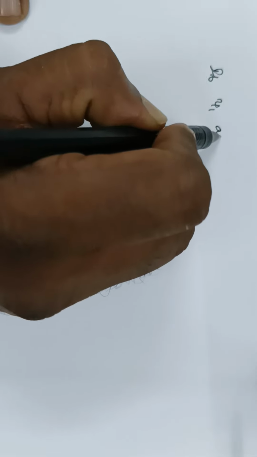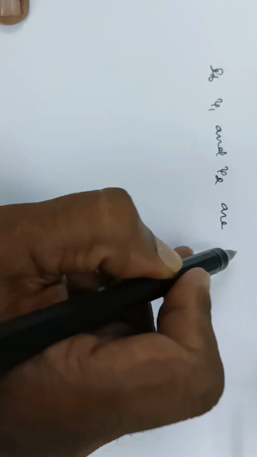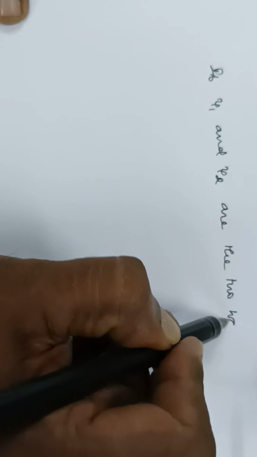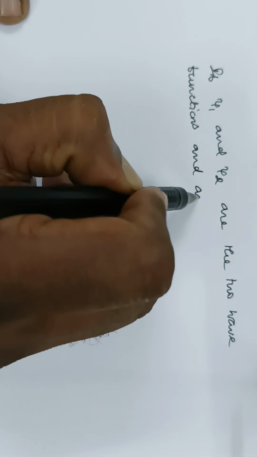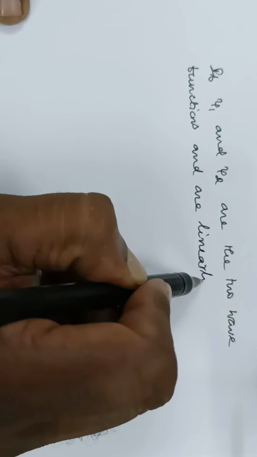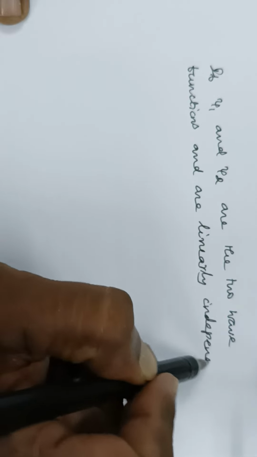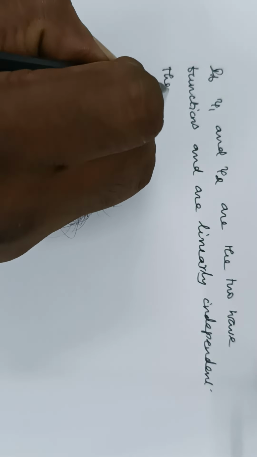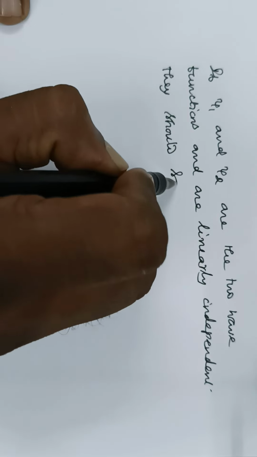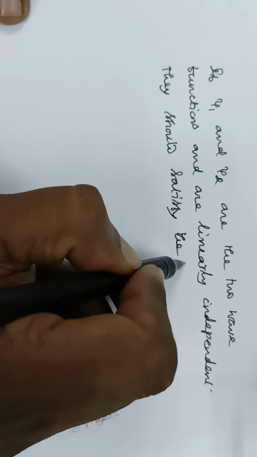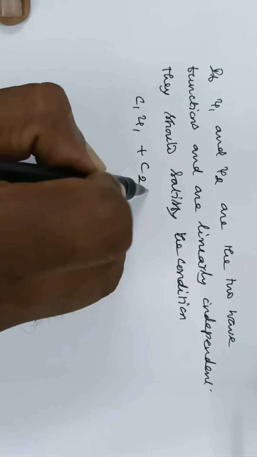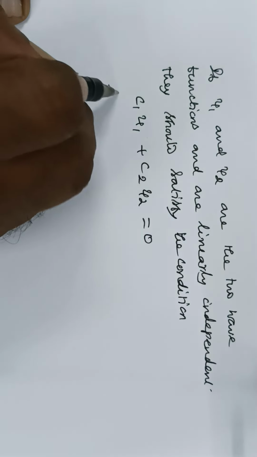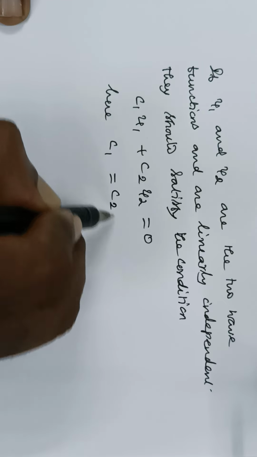Say if psi 1 and psi 2 are the two wave functions and are linearly independent, they should satisfy the condition C1 psi 1 plus C2 psi 2 is equal to 0. Here C1 equal to C2 equal to 0.